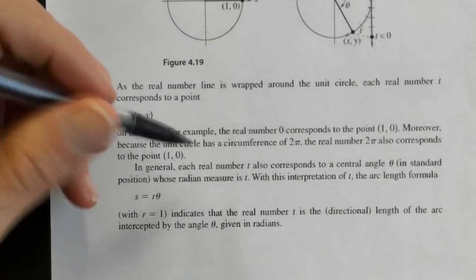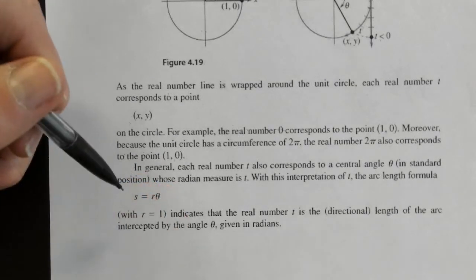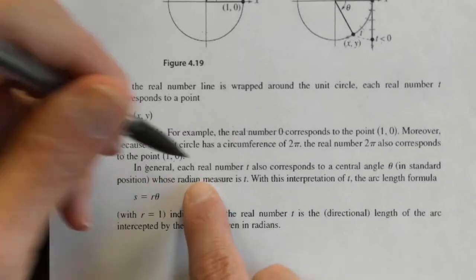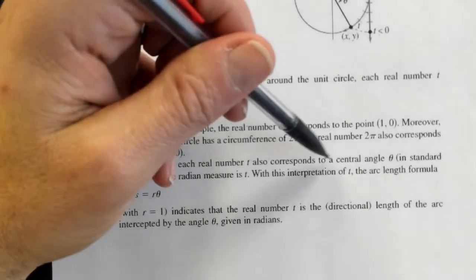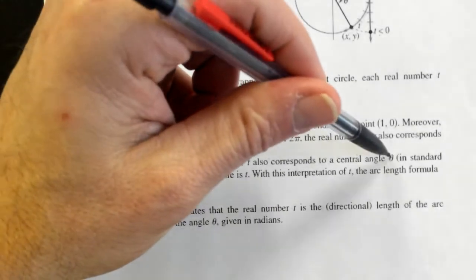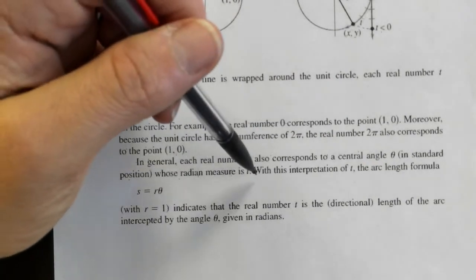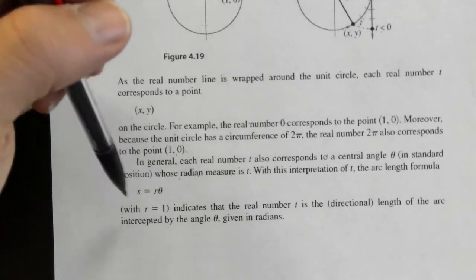Now, here's the other key point to make sure that we understand, and I know we haven't wrapped up this idea yet, so you might still be asking yourself, what are you talking about, Coach? So here's the next point. In general, each real number t also corresponds to a central angle in standard position whose radian measure is t. And of course, that comes from the arc length formula.